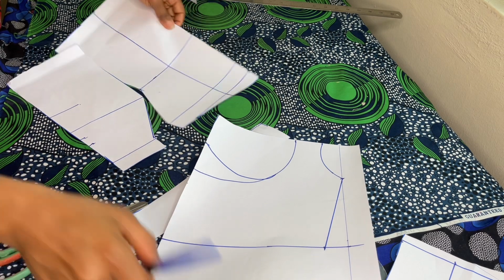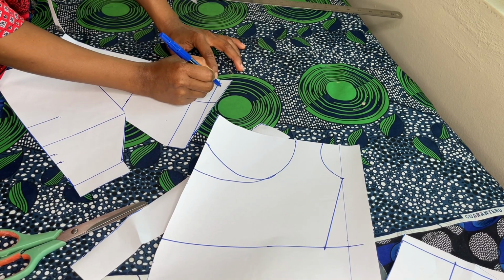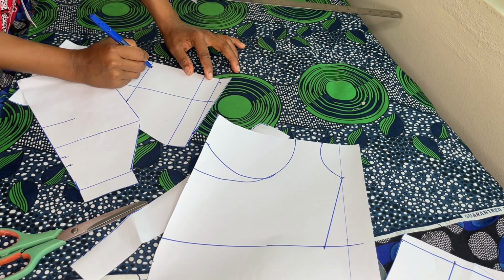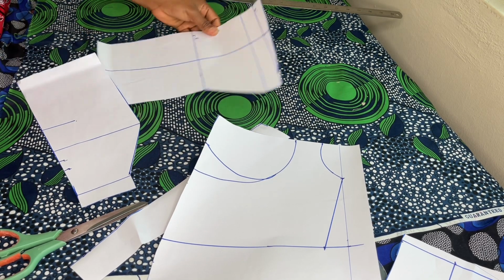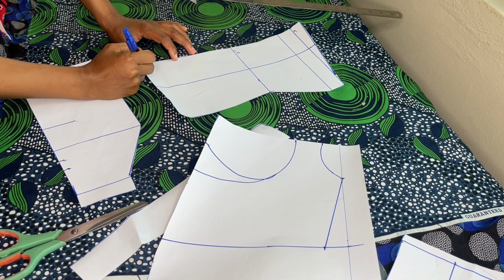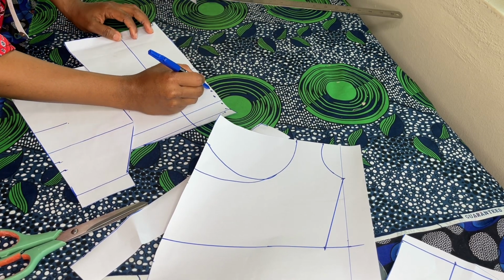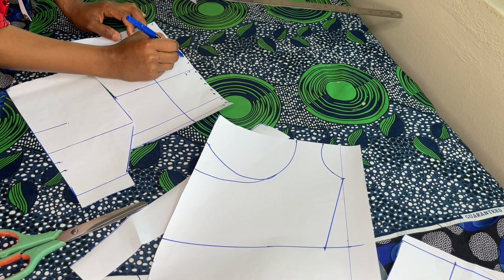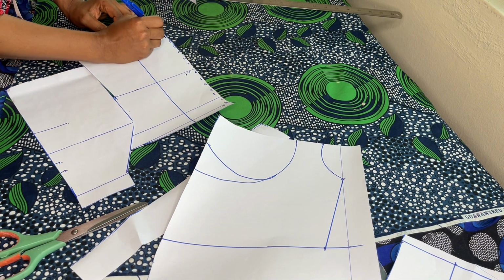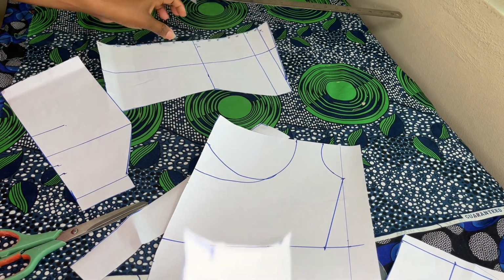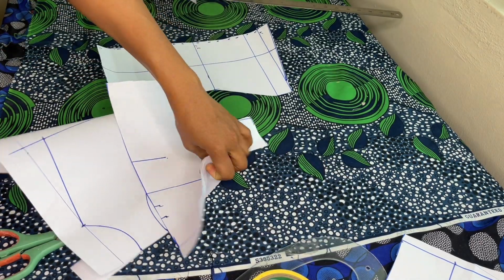Okay, so remember that we took 2 inches here. Then this one 1.5. In case you want to do your modesty panel, you need this to calculate it. So our loop will just be here. So see now, let's check. So all these ones are not needed.